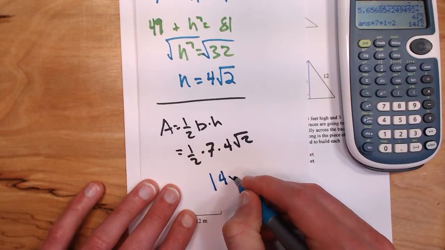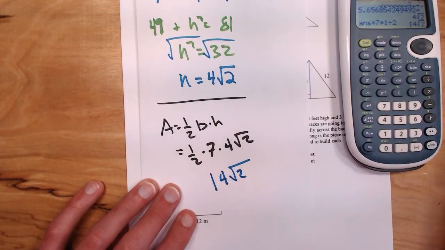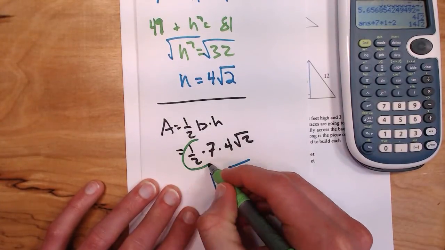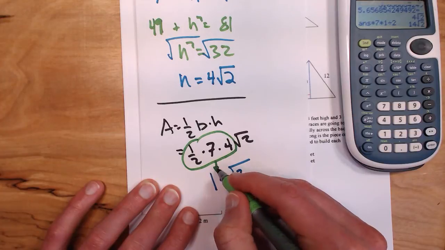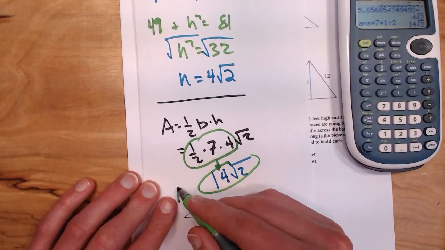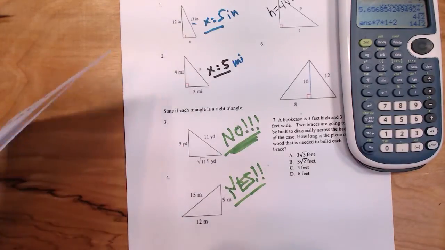I want to make a quick point about it. You can really ignore the root 2 and just do this, 1/2 times 7 times 4. If you just do that, what do you think you'll get? You'll get 14, okay? And then the root 2 just stays there. So this is our answer, this is our area. Okay, great.